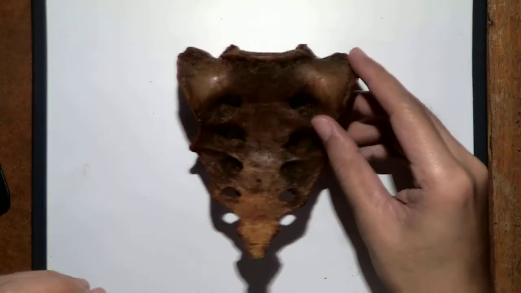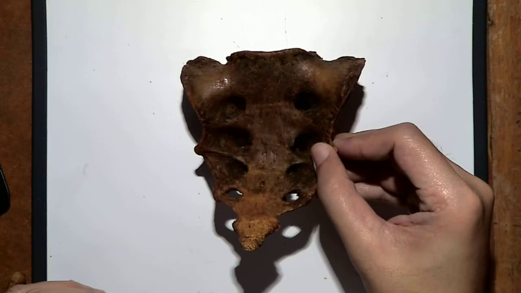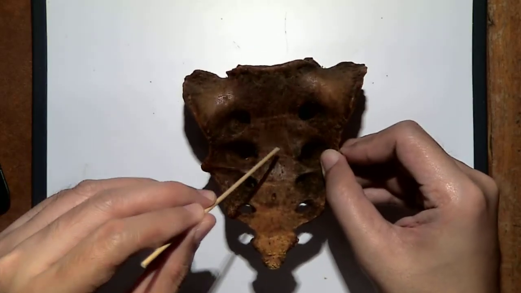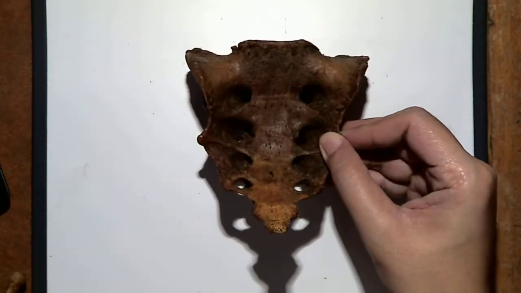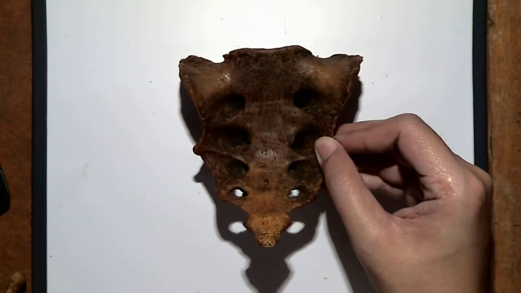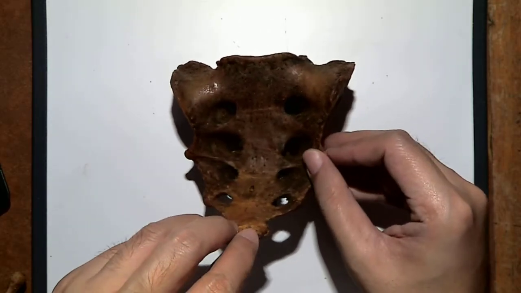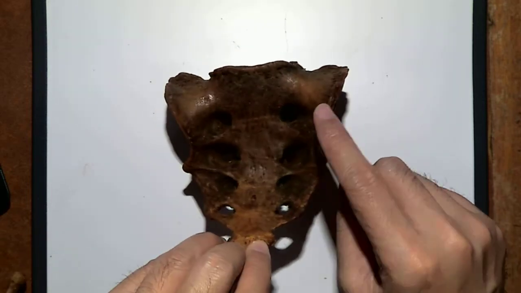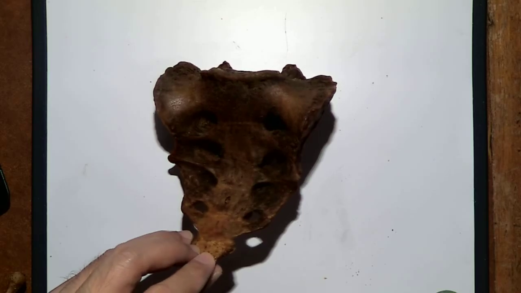And then we have the sacrum here. We're viewing the sacrum anteriorly. The sacrum is actually composed of five fused sacral bones. The sacrum completes the pelvic ring.